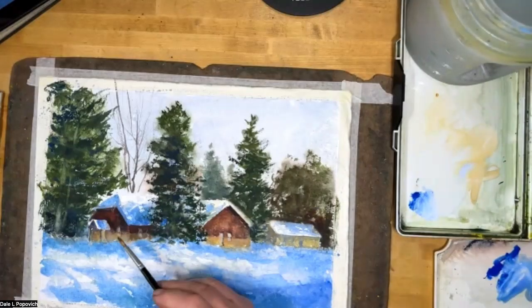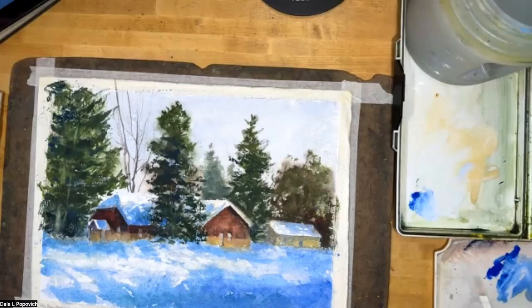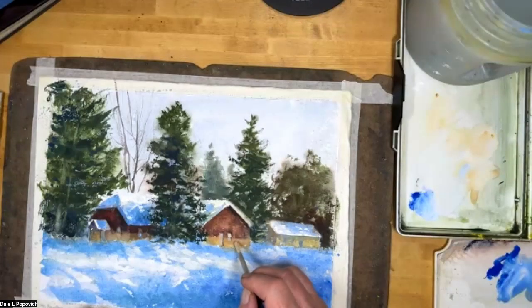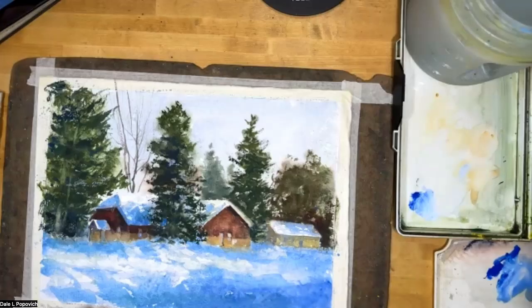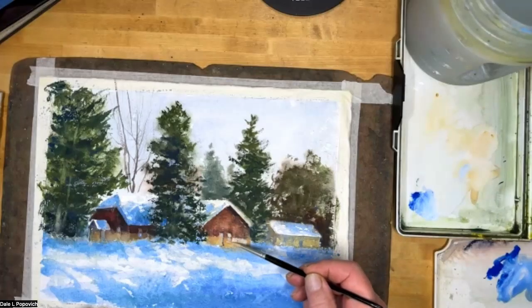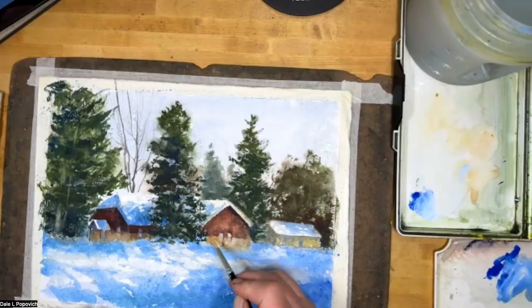Then I'll go down to the snow in the foreground here. And I want to add little touches of blue into the house. Still want to add a little bit more lightness to the front facade of brick here. Just a little bit.